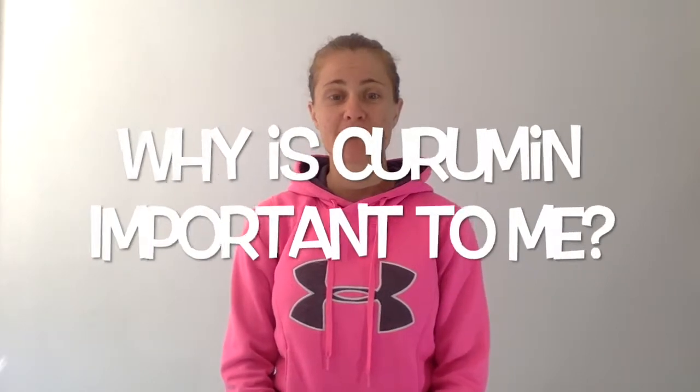Curcumin is important to me because of its anti-inflammatory and antioxidant benefits. I need these because I have osteoarthritis in my right ankle subtalar joint. As a sprinter, this joint is extremely important to enable super fast speed. So I use curcumin to keep inflammation down and also to slow the degeneration of my ankle joint so I can continue pursuing my goals.